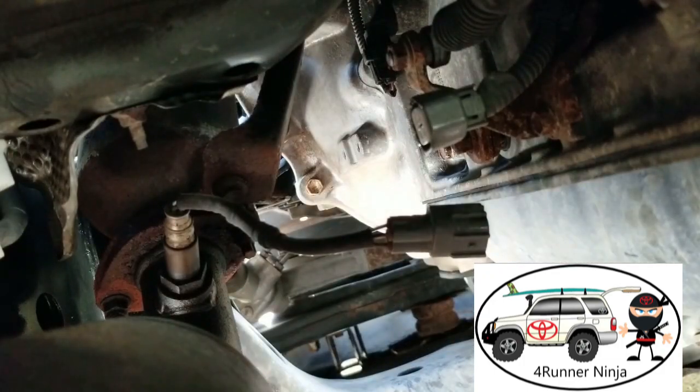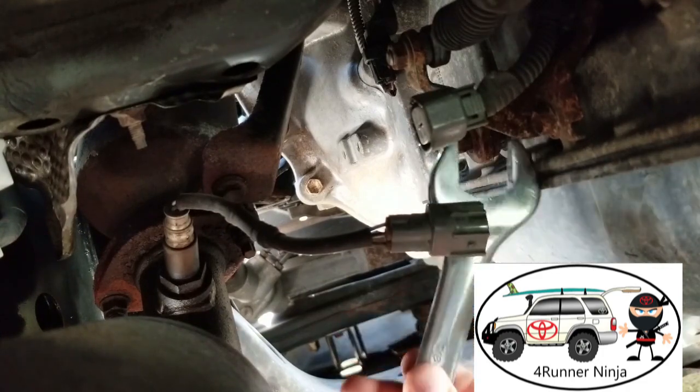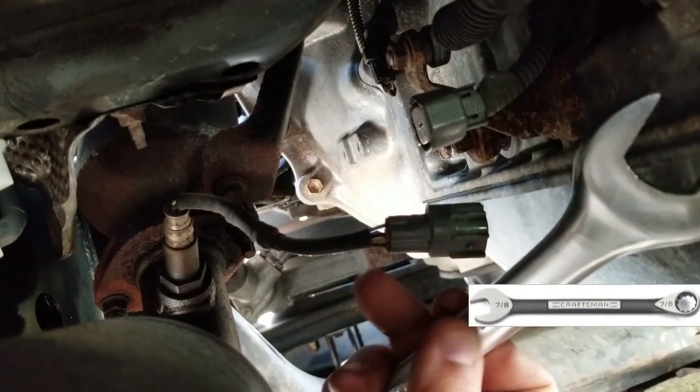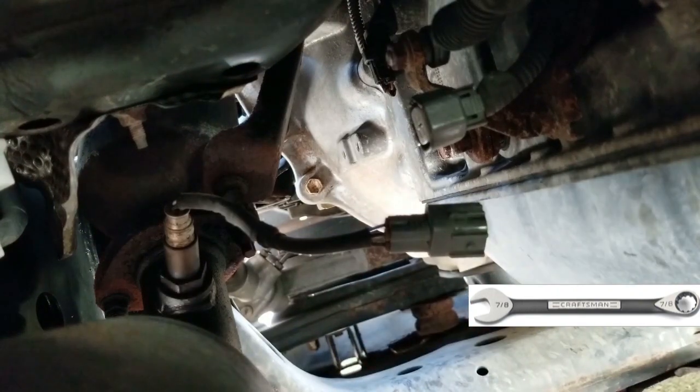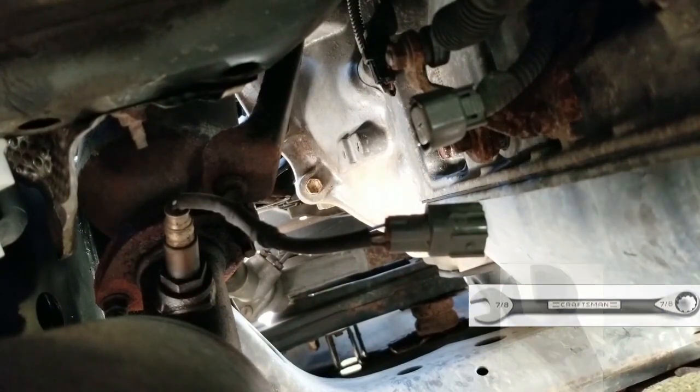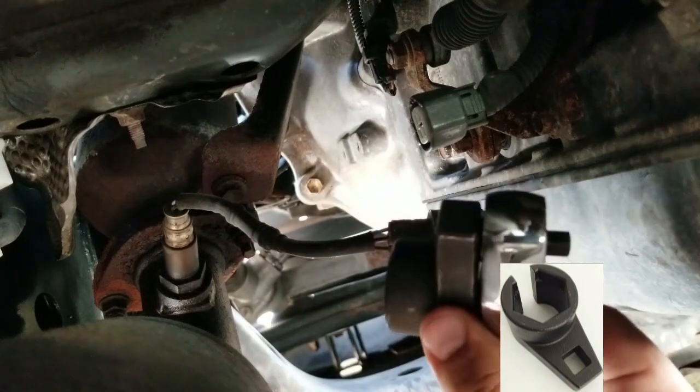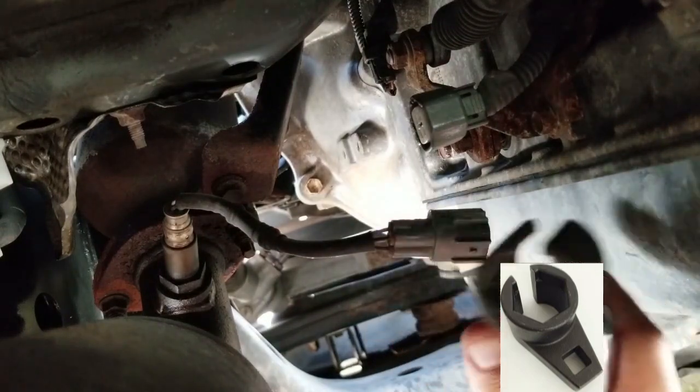Alright, so we let the penetrating oil sit there for about an hour or so. Now we're going to use a 7/8 inch wrench. You can also use one of these, they're 22 millimeter, which is the equivalent, and they're designed to take oxygen sensors.